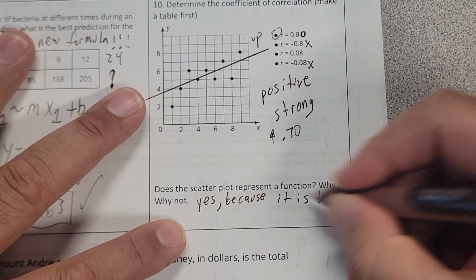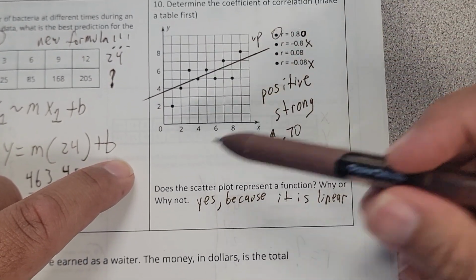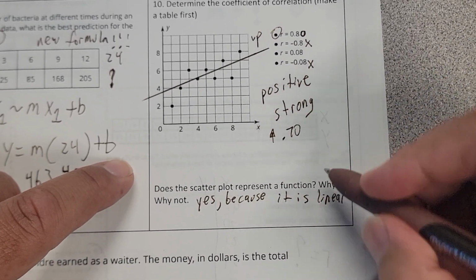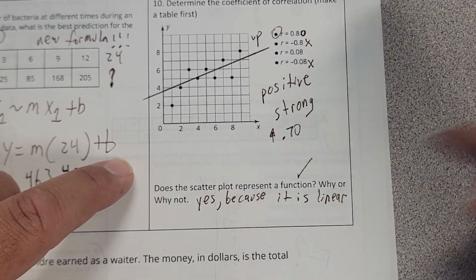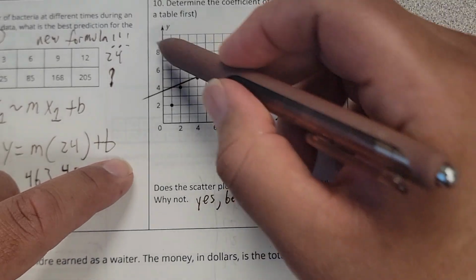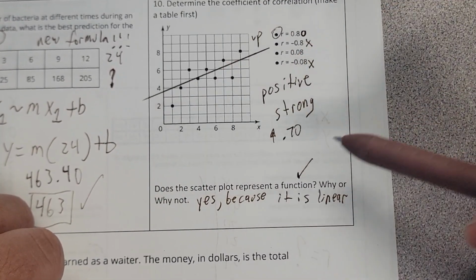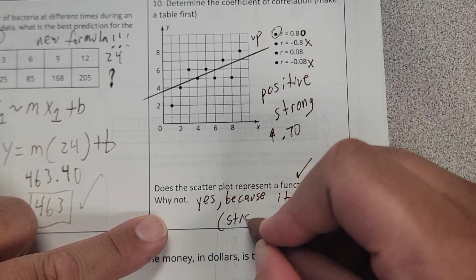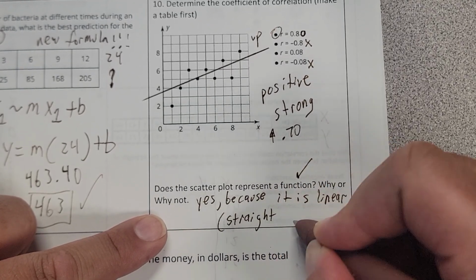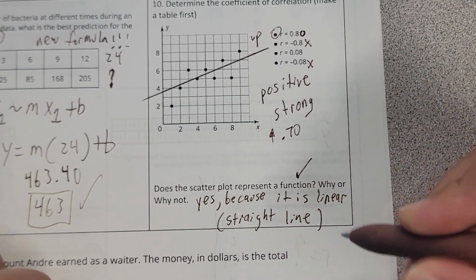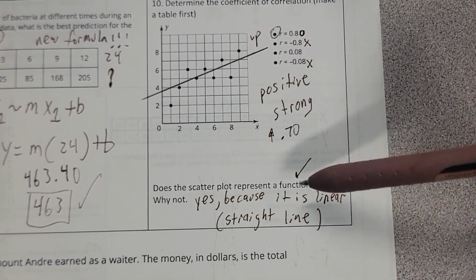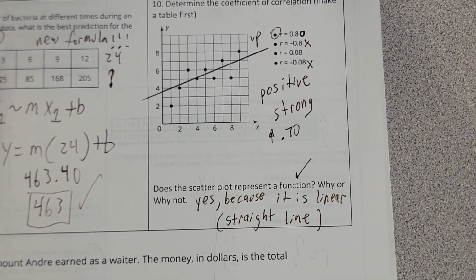It doesn't matter for the positive or negative. It can be going up or it can be going down. It makes a straight line. The straight line is linear, so it is a function. Yes. Check. All right. If it's going down negative, that's okay. If it's still a straight line, that's the important part. Straight line. That's the important part. For the function, positive and negative doesn't matter. It's just straight line or not.